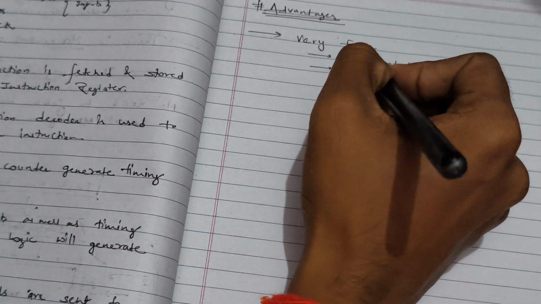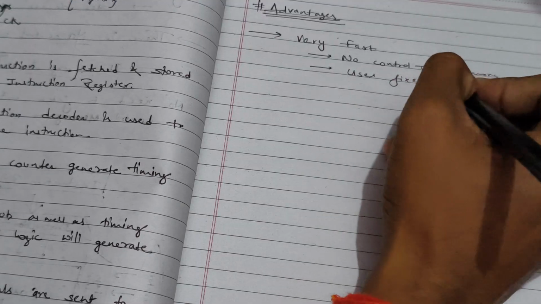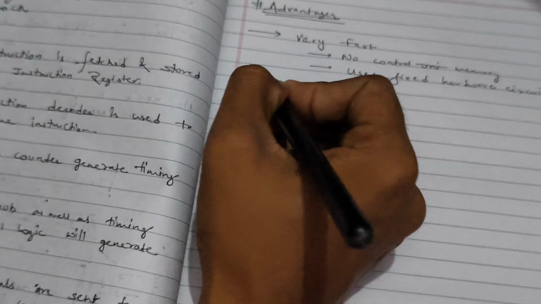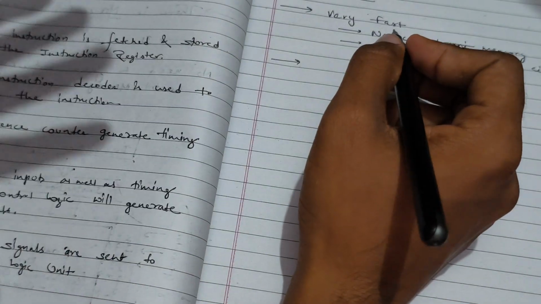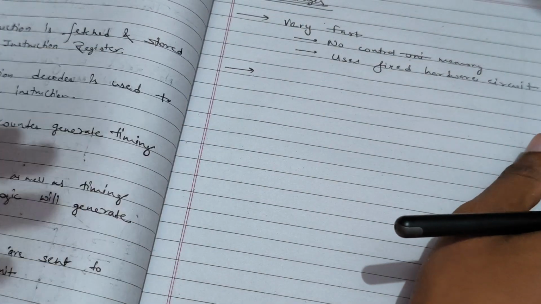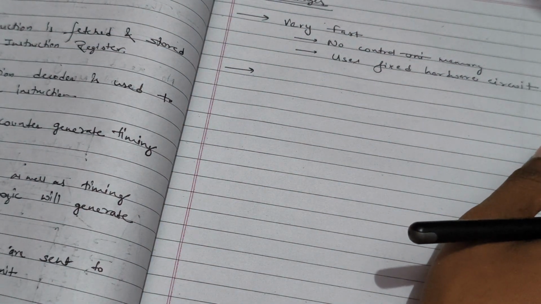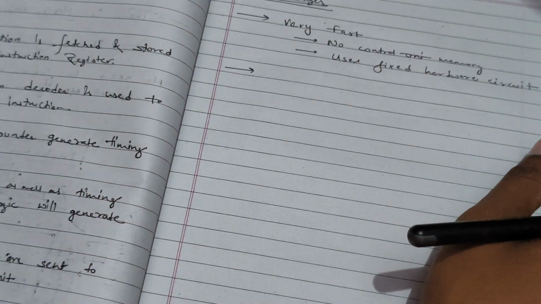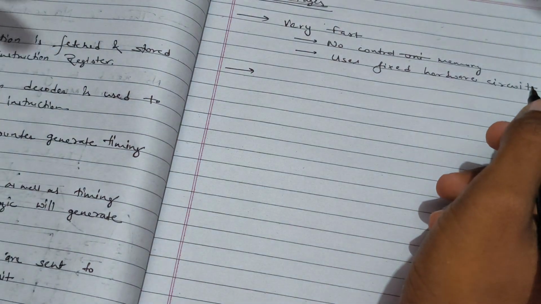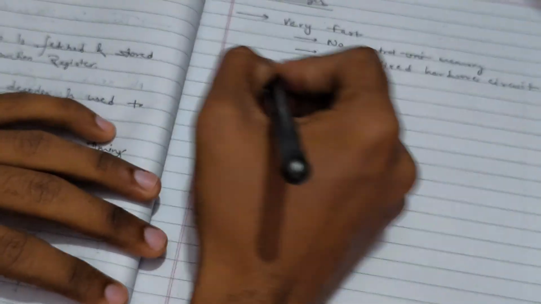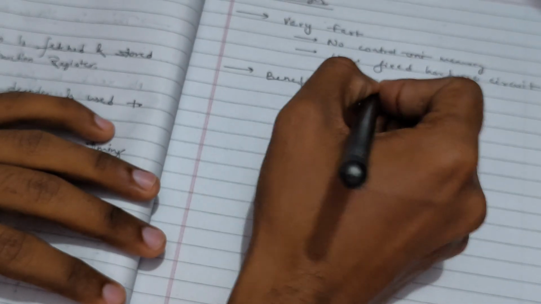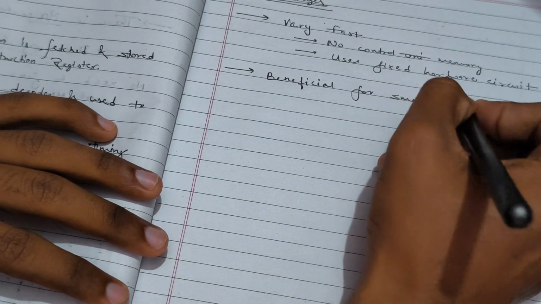And since it uses a fixed hardware circuit, the other advantages include that it is quite advantageous for a small instruction set, since we are not constantly going and fetching the instruction or the data from the control memory. It's quite useful if we have small instruction sets, so beneficial for small instruction sets.